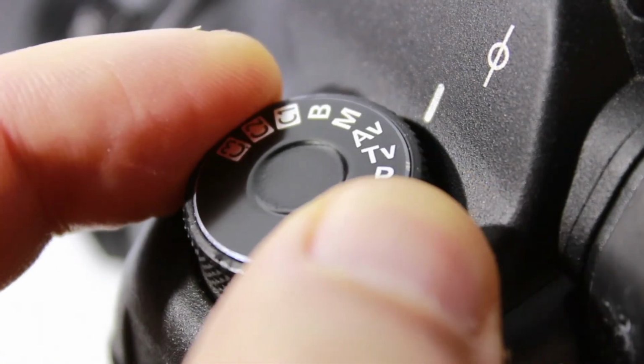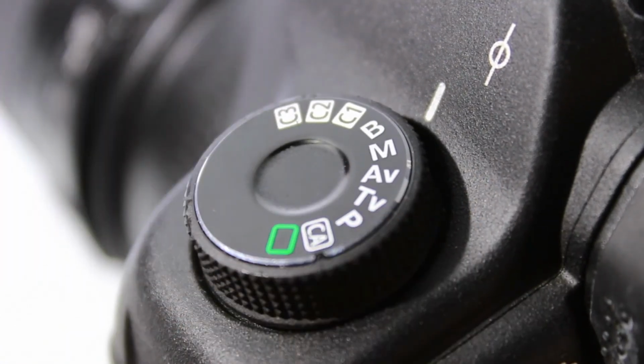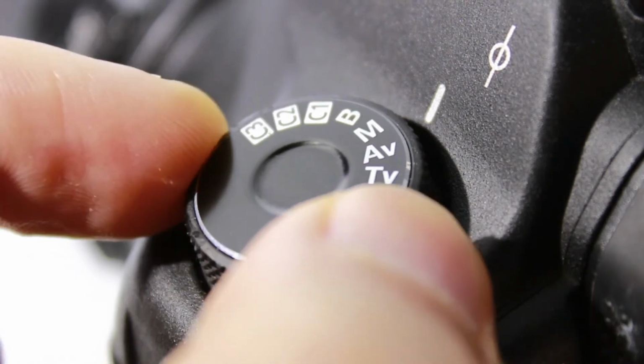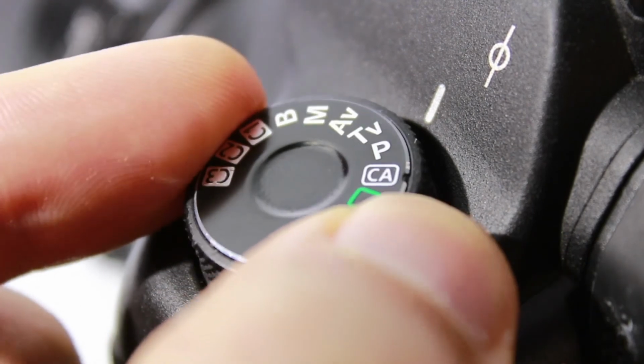The AV on the mode dial stands for aperture priority, and that means you can set your aperture, and the other settings such as shutter speed are chosen for you based upon your aperture setting. The TV mode is shutter speed mode, and that means that you can choose the shutter speed and the camera will choose the right aperture to set for the scene. You'll still have to set your ISO to add or detract light from the scene.